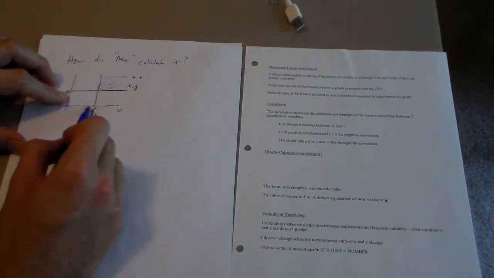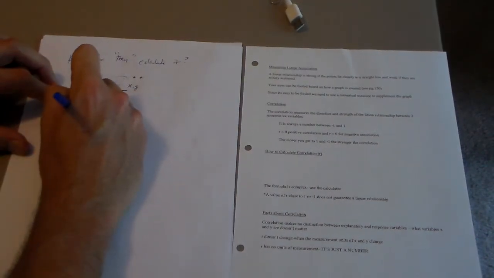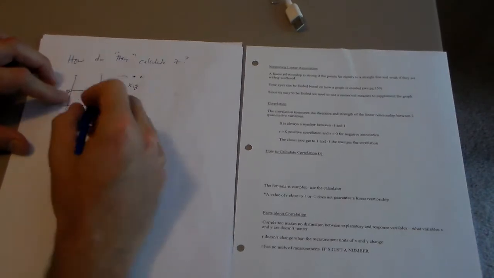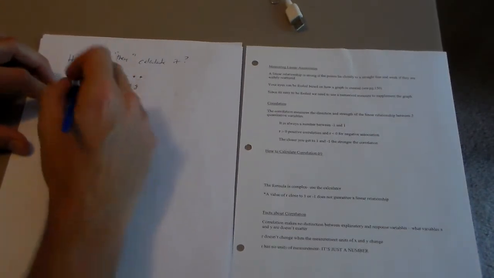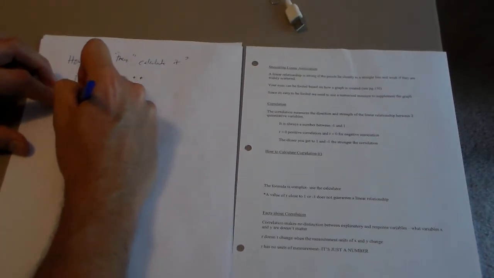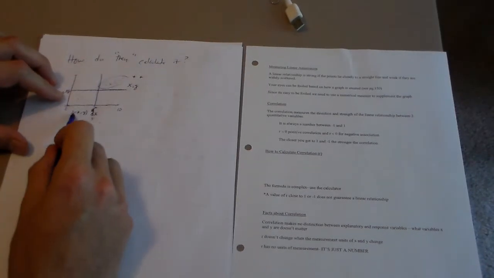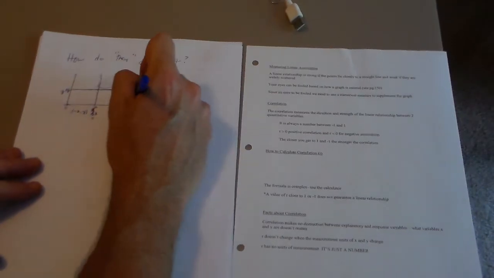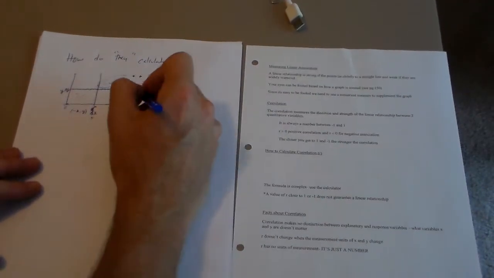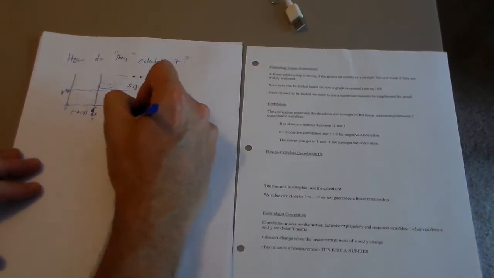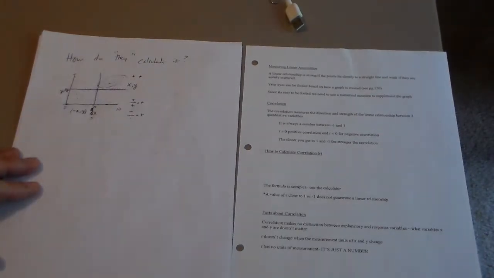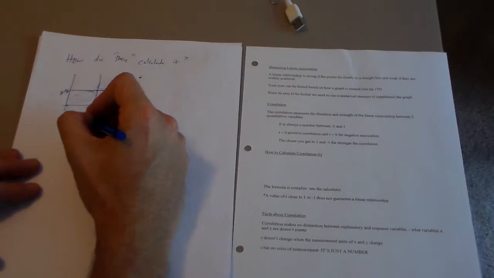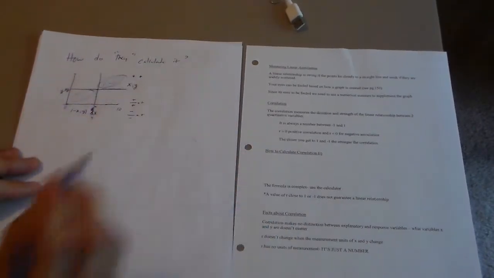Okay? Down here, these values, well, they're smaller than my average for x, so they'd be like a negative x. And they're smaller than my average for my y's, so they're a negative y. So those are negative, negative. This is positive, positive. If I had a positive over a positive, I would get a positive. If I had a negative over a negative, I would get a positive. So that's why my correlation's positive, because all the values are either both negative or both positive. Okay?